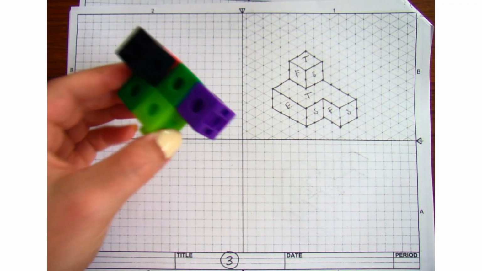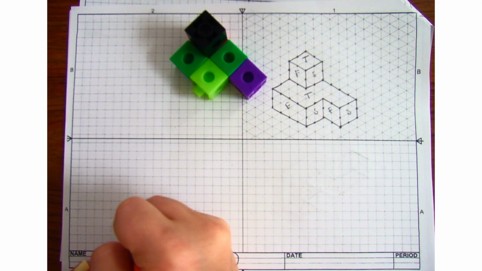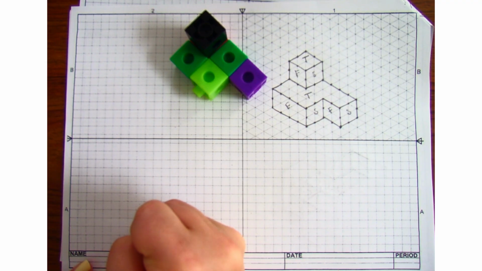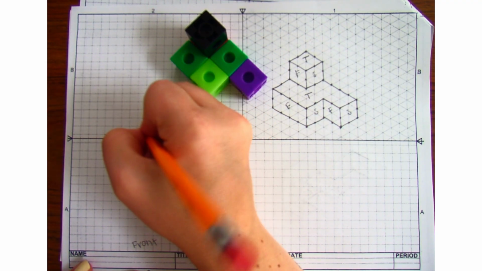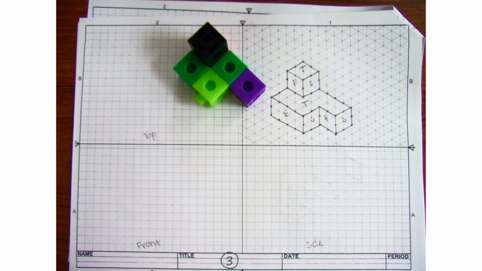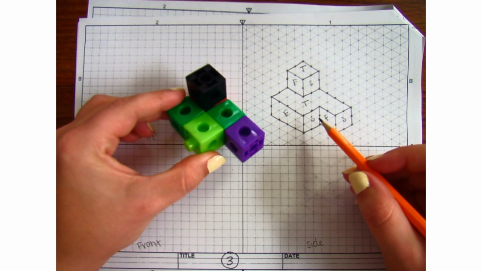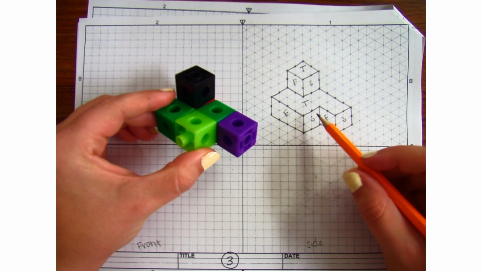This is page 3. First step, label top, front, side. We have front down here, top up here, side down here. Always start with front view. Hold the shape like we sketched it for isometric and look at what we labeled as front view.